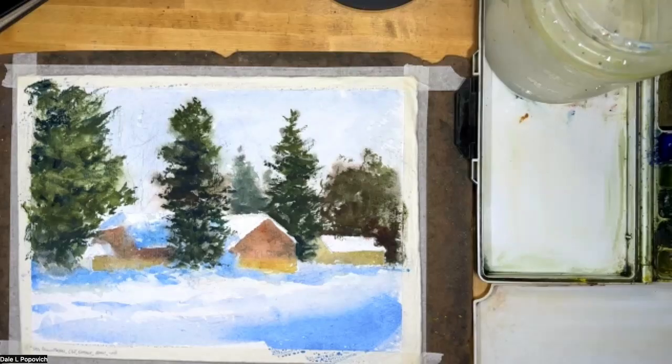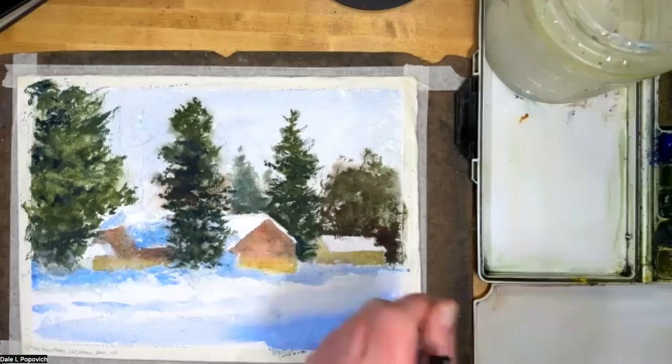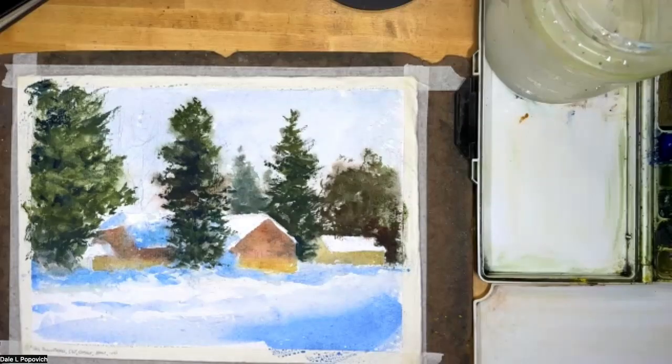Make sure you get the darks on the pines dark enough, especially on these three, especially these two. And let them spread out a little bit and give a variety of shape. Remember, we don't want them looking like Martha Stewart came through.